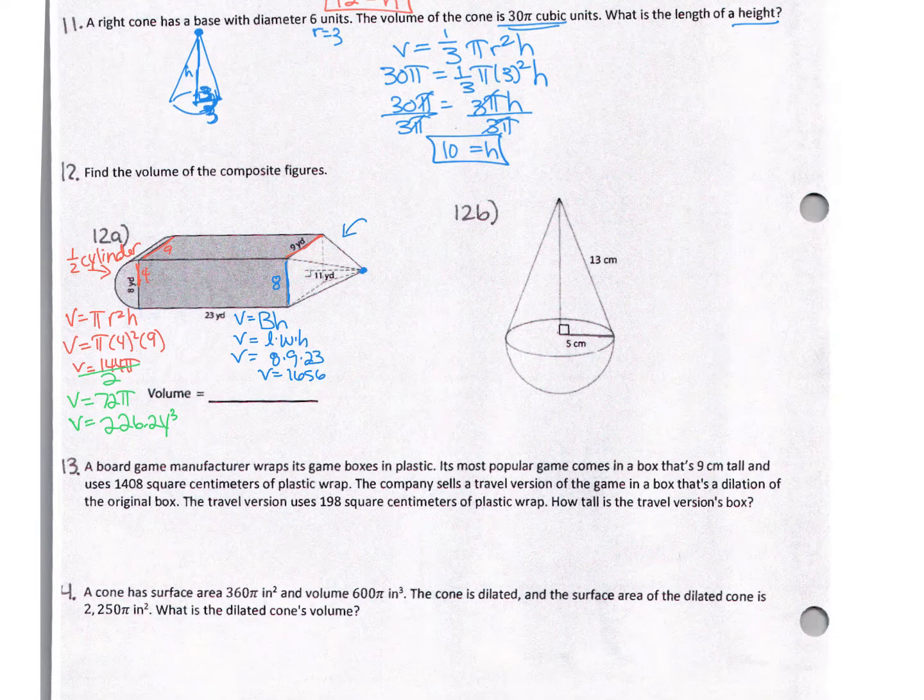So on the end here, this is a pyramid. It's a rectangular pyramid. My base is a rectangle that's 8 by 9, and my height is 11. So my formula for a pyramid for volume is 1/3 big B times my height. And my big B is a rectangle, so its area is length times width. So I'm going to plug in my numbers. This is 8 times 9 times 11.